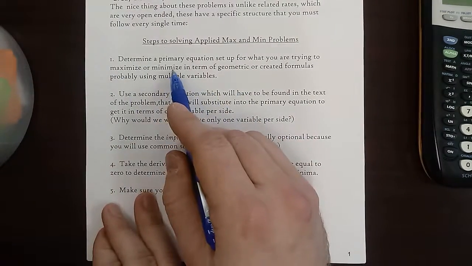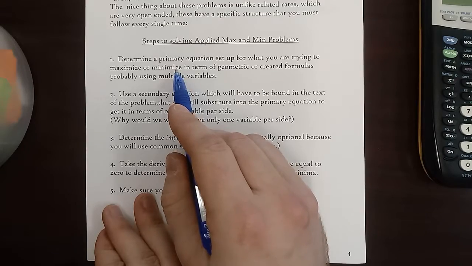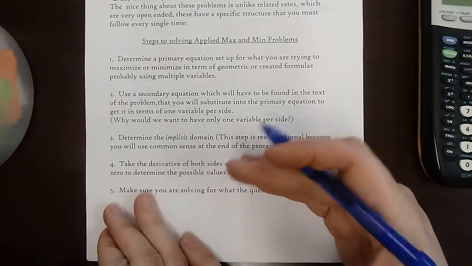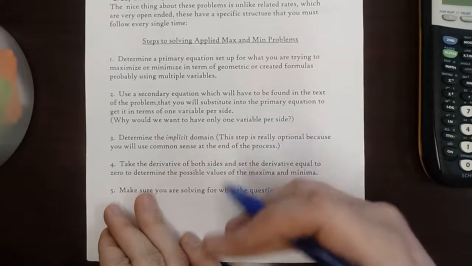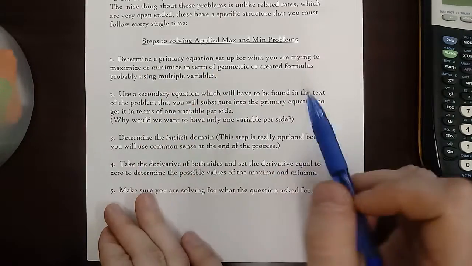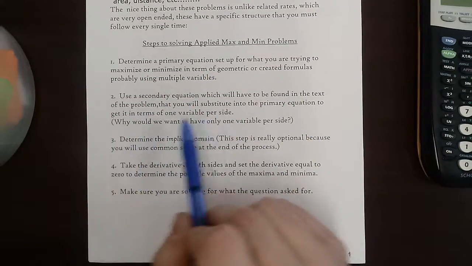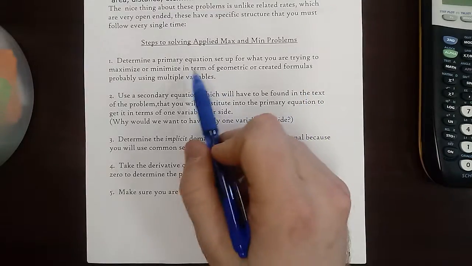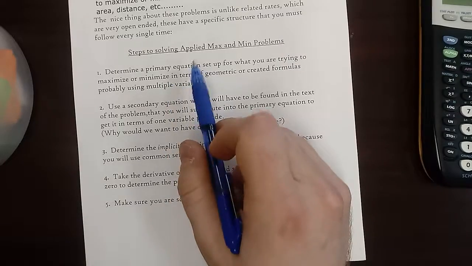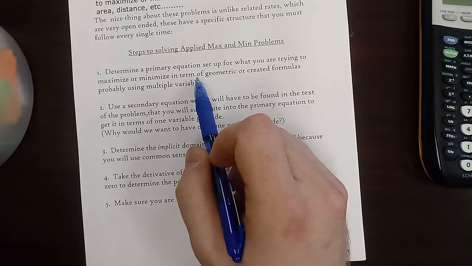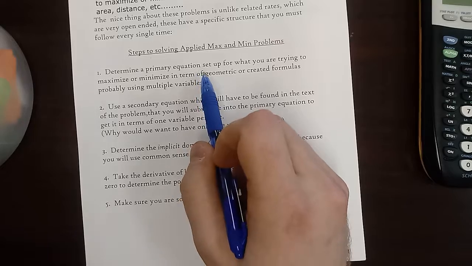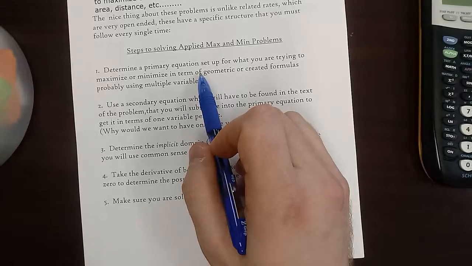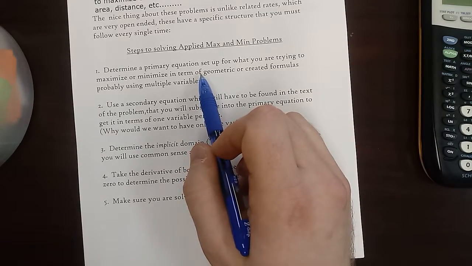This says maximize or minimize. There's going to be some formula we have or something that we want to get the most out of or the least out of, and that's going to be our most important thing, the optimizing formula. Then the second thing: use a secondary equation that you're going to have to find, that we're then going to be able to use to alter the original equation, because the first equation is normally going to be in more than one variable. So we're going to try to get it in a single variable so that we can eventually take the derivative of it, because we don't want to take the derivative when there's more than one variable.